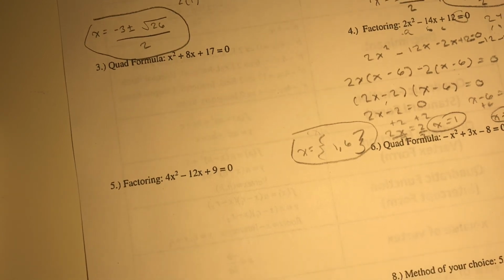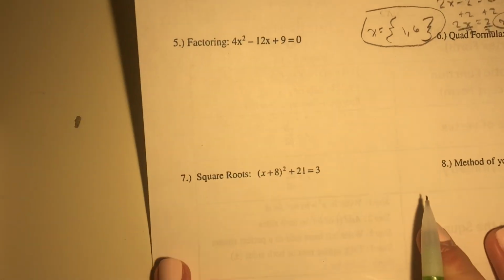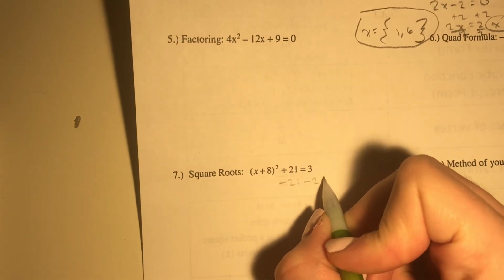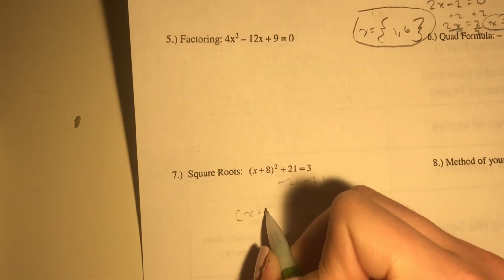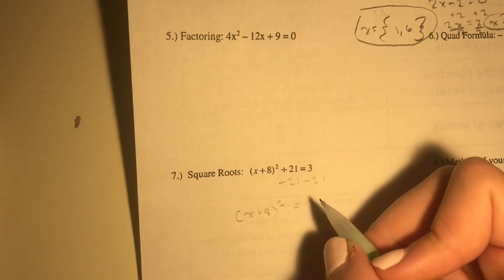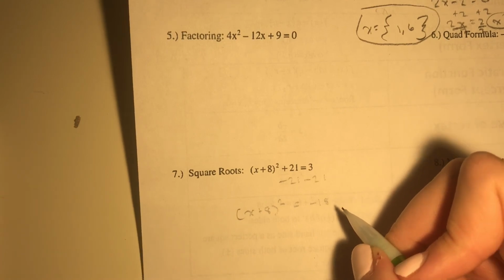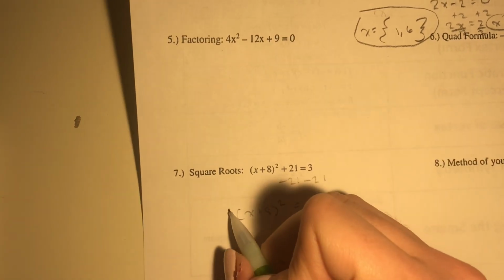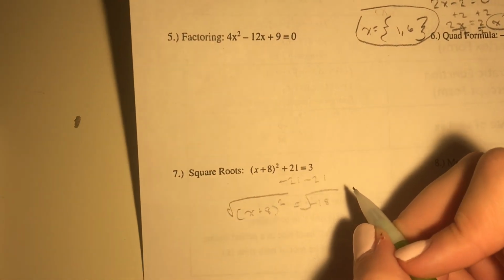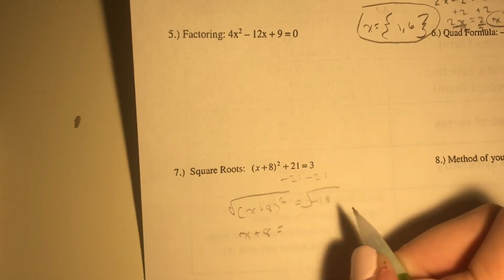And for the square roots, let's do another practice with the square roots again. For number 7, we are going to subtract 21 on both sides, minus 21. X plus 8 squared equals negative 18. And we're going to take the square root on both sides. We have x plus 8. We get rid of all that good stuff.